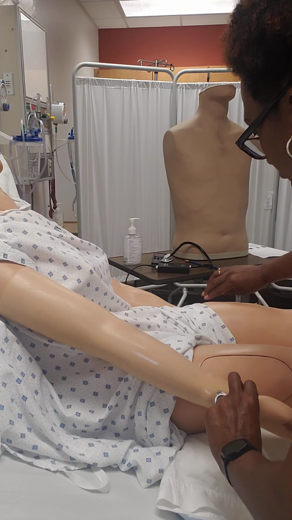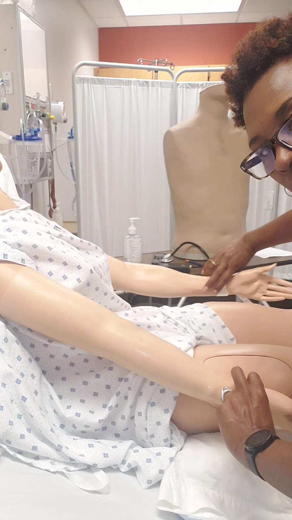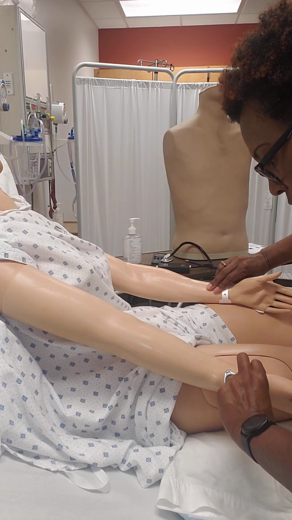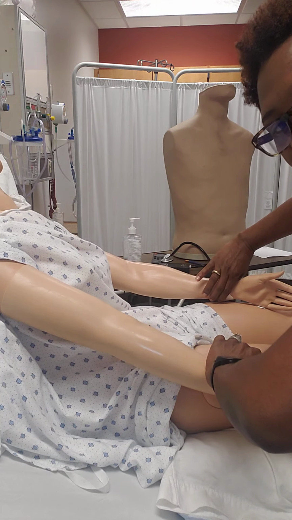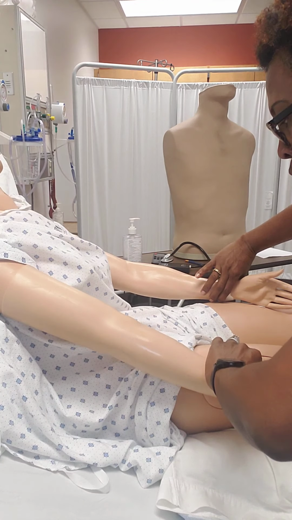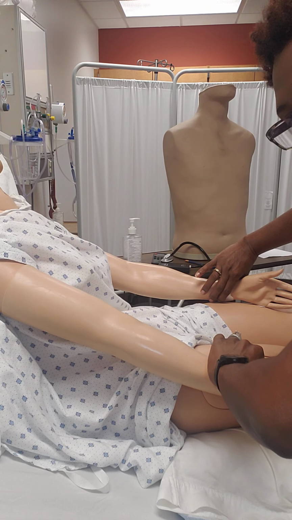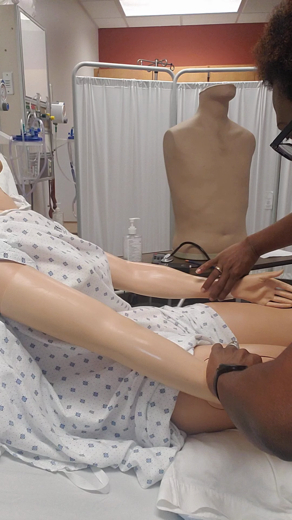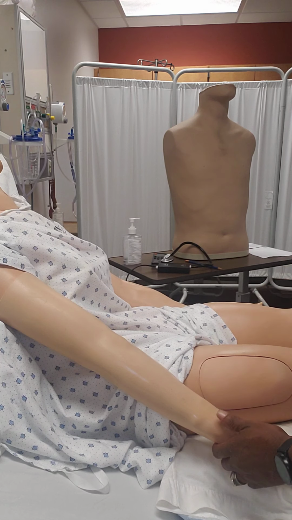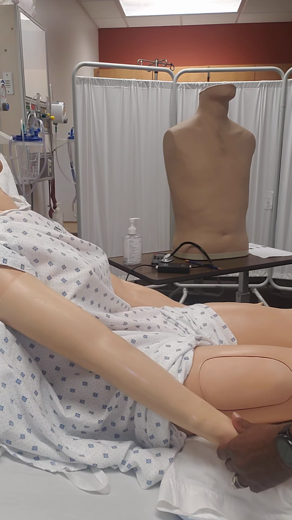Okay, and you're going to get the other side, and you're going to listen on both sides on the radial. Then you're going to go on the other side, and you're going to assess the ulnar pulses there. Okay, and so those are equal, +2 equal bilaterally, so you're going to have to know how to grade them.